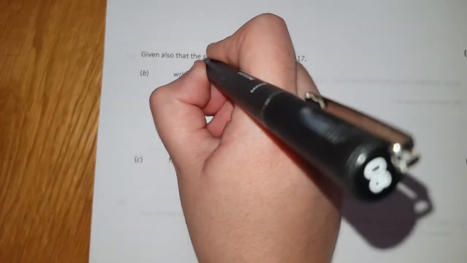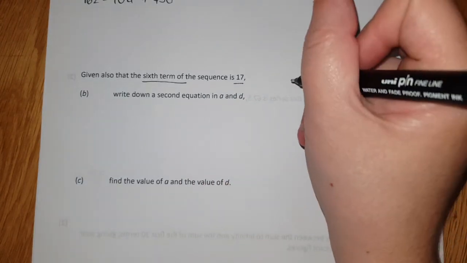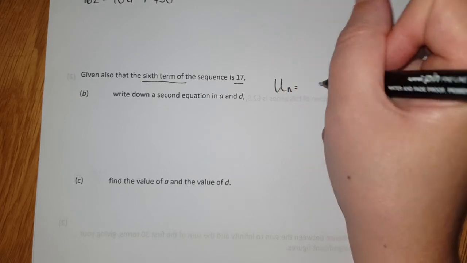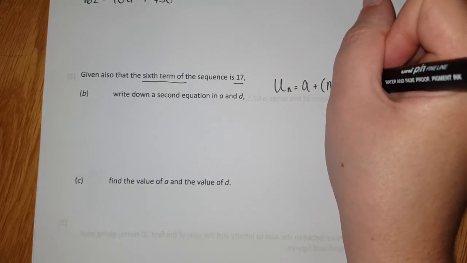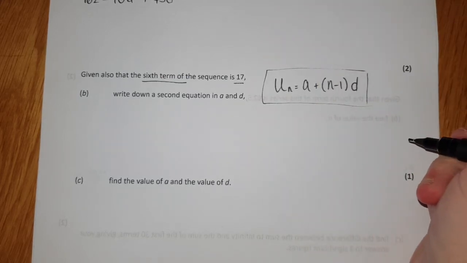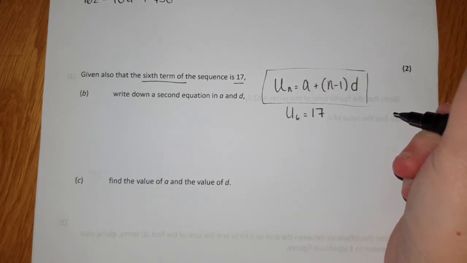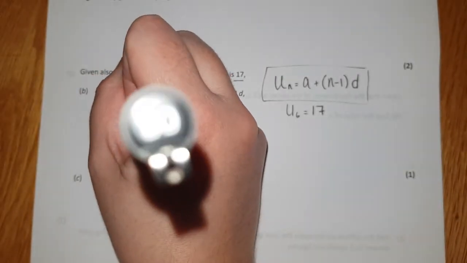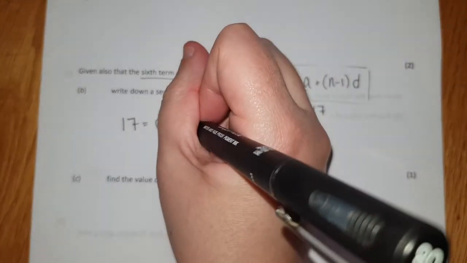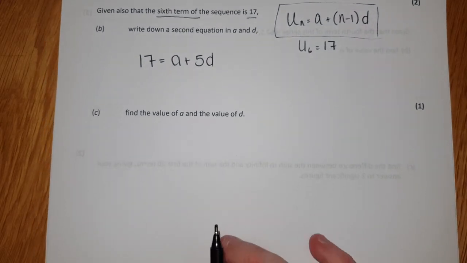Given also that the 6th term of the sequence is 17. Now remember, for a term in an arithmetic sequence, it's un equals a plus n minus 1 d. So that's one of the formulas you need to learn if you haven't already. Okay, so I know that u6 is 17. Write down a second equation. Well, that means 17 is equal to a plus, if n is 6, 6 minus 1 is 5. There's your second equation. Find the values of a and d.